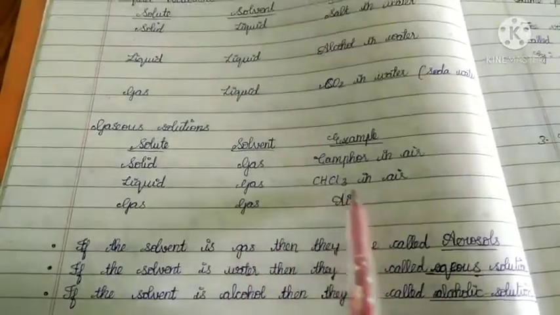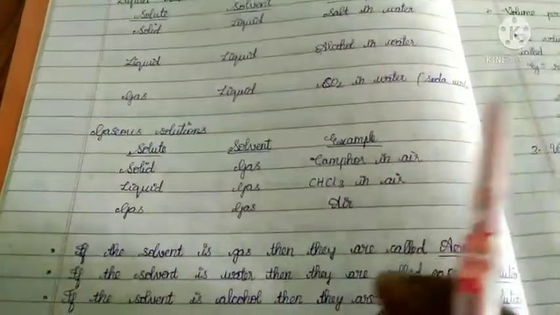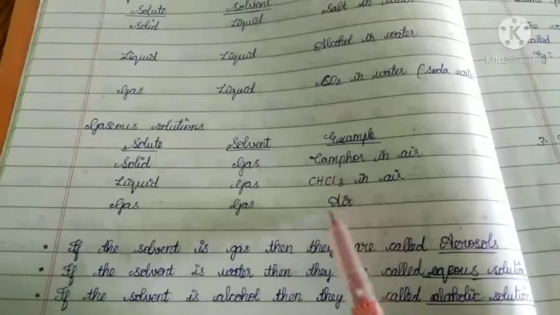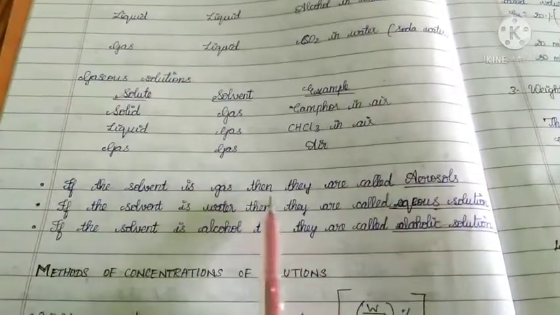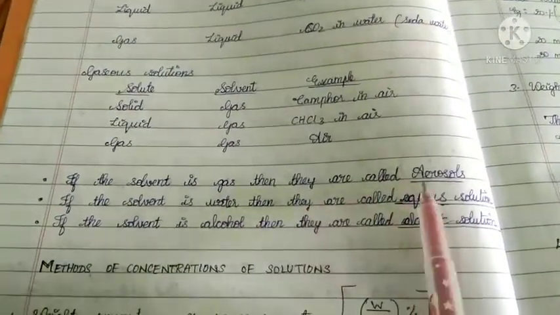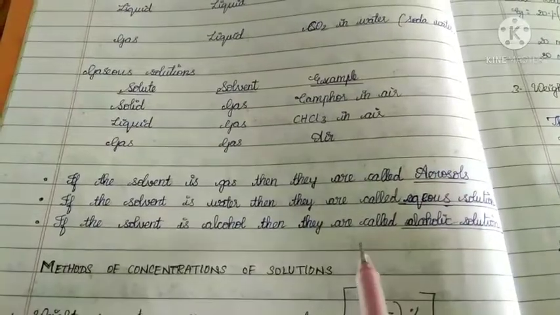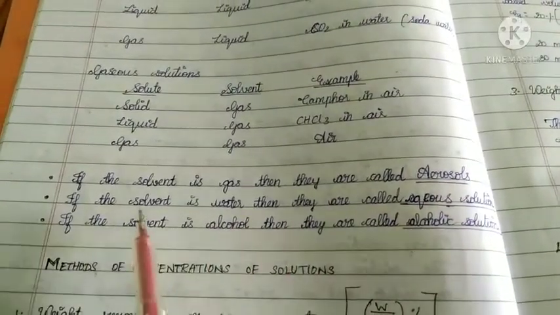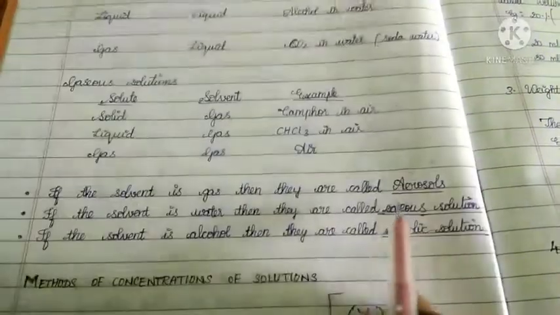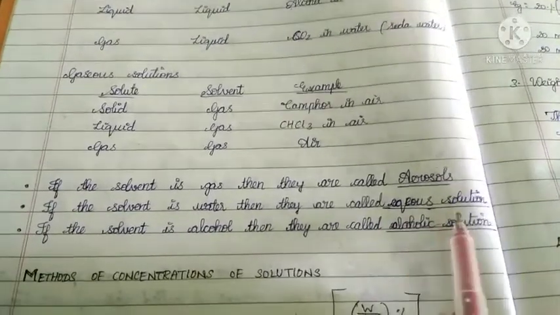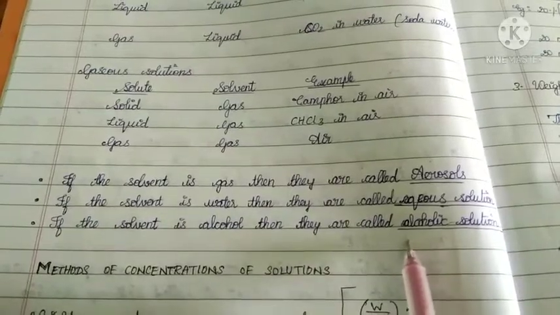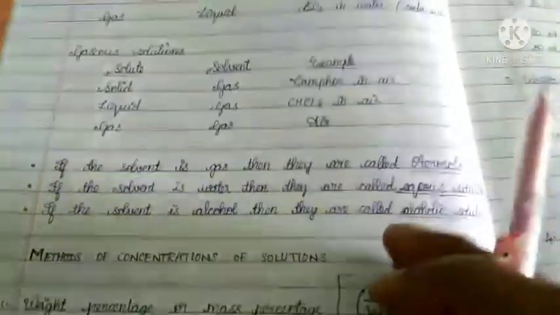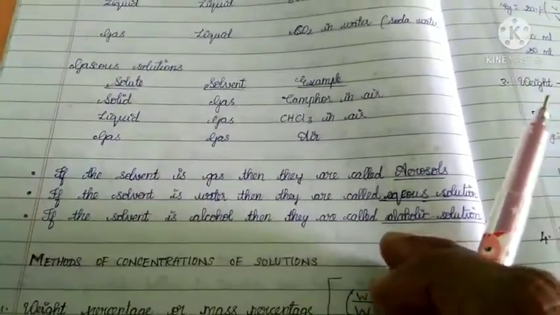Gas in gas. Best example, air. Air is a solution in which the solvent is what, students? The solvent is nitrogen, because it is in more amount. Next, if the solvent is gas, then they are called aerosols. If the solvent is water, then they are called aqueous solutions. If the solvent is alcohol, then they are called alcoholic solutions. So this is about the introduction of the solutions chapter.